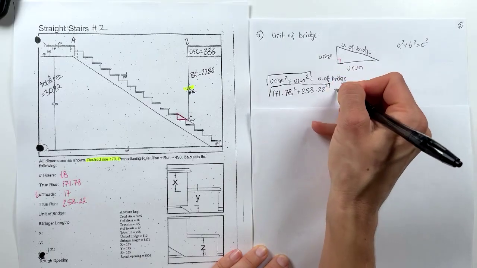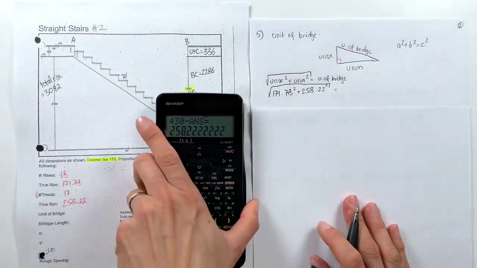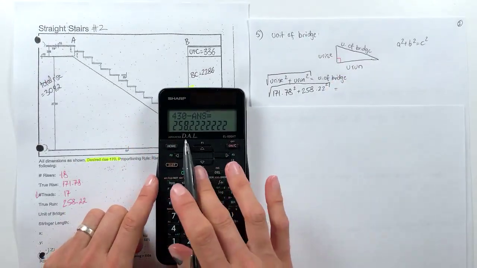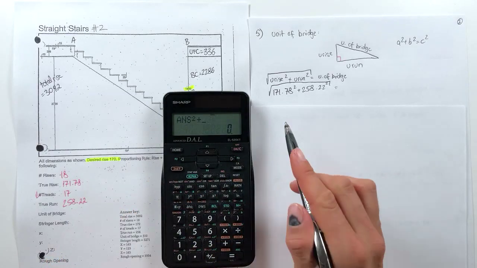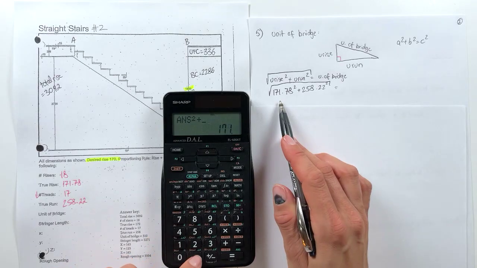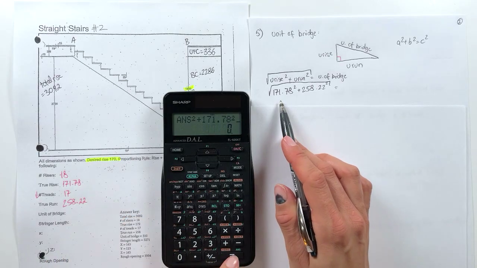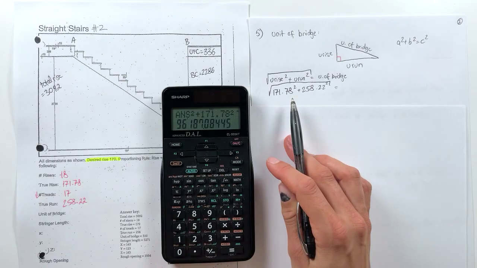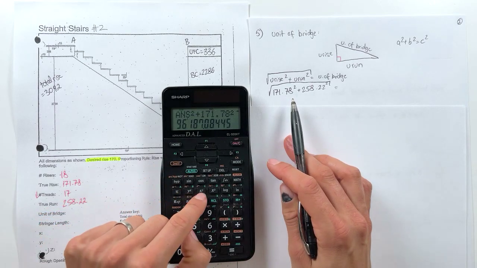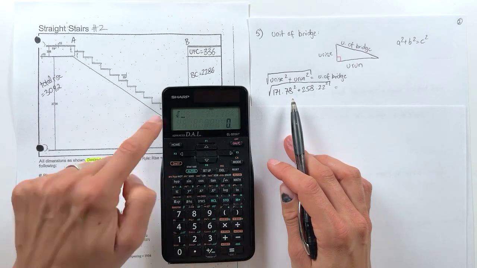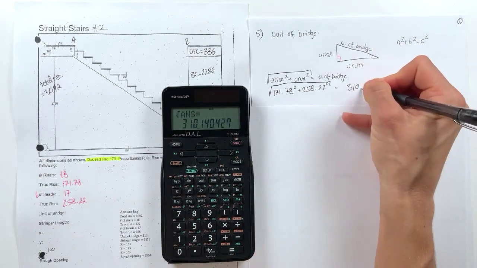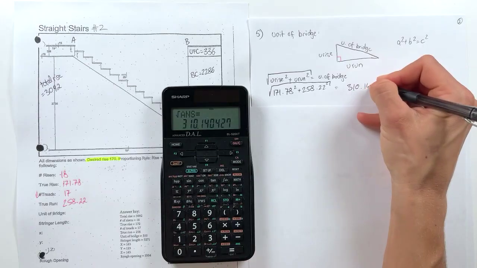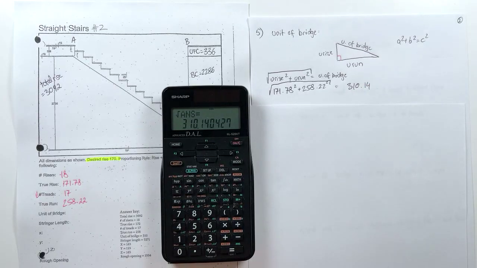There we go. And we can punch all of this into the calculator. So we still have our unit run in here. Perfect. So squared plus 171.78 squared. I hit the equals or enter button. And then second function, and the square button gets us the square root. Again, equals 310.14.